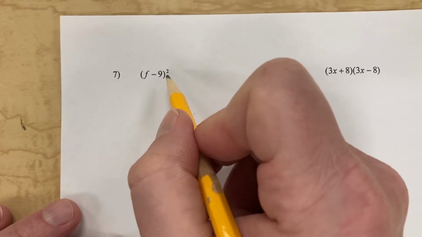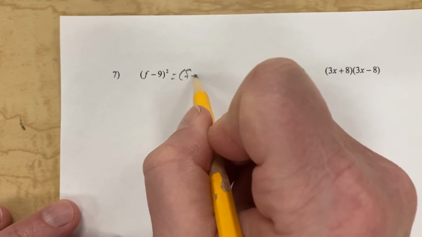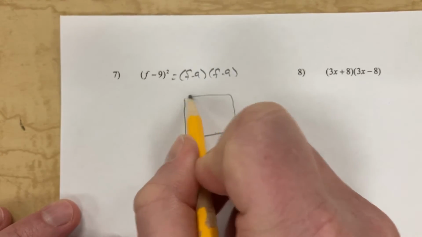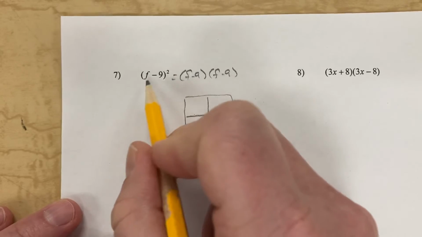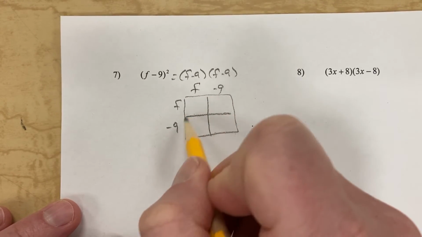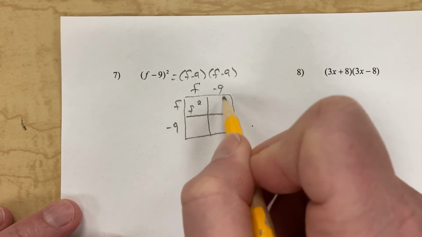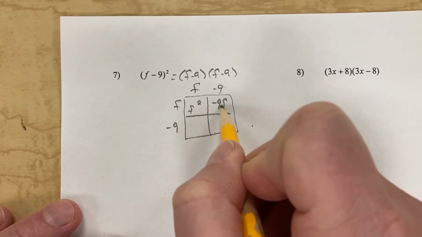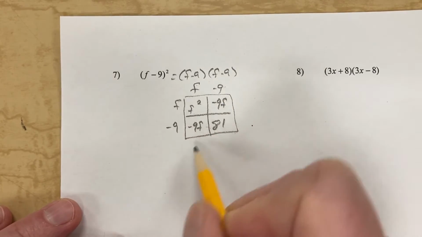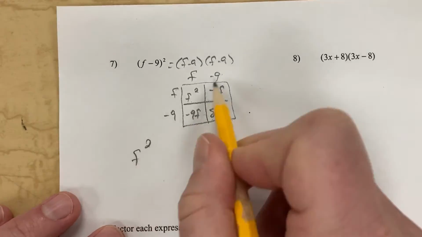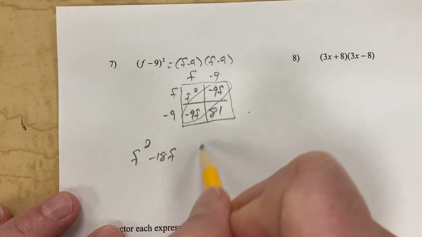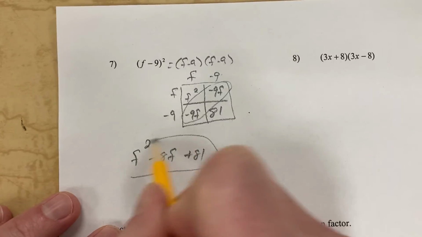F minus 9 squared is f minus 9 times f minus 9. So we have to make sure that we are expanding it out correctly. Don't fall into the trap of just squaring both of those, but make sure you actually do FOIL this out. F times f is f squared. Negative 9 times f is that. Negative 9 times f is that. Negative 9 times negative 9 is 81. So we're going to get an f squared and then minus 18f plus 81. That's our answer there.